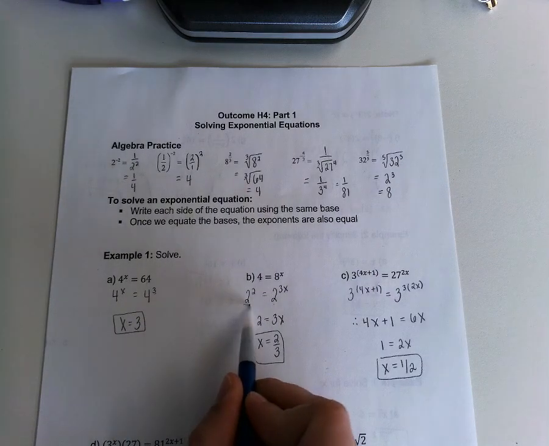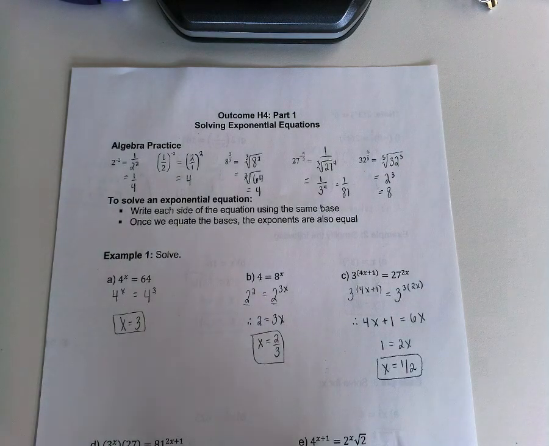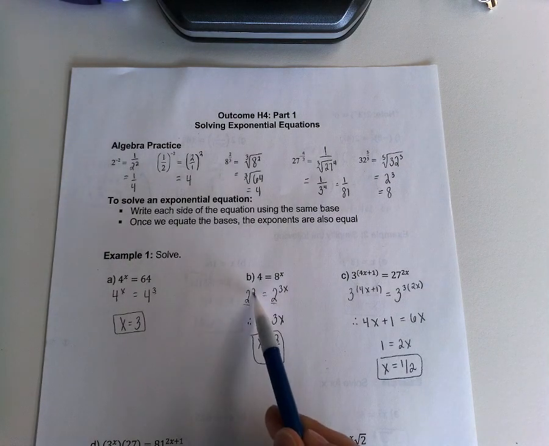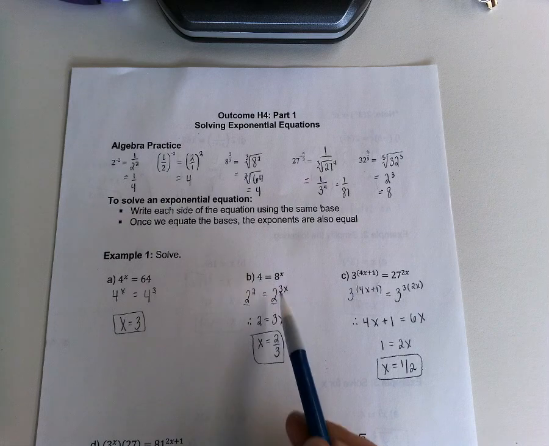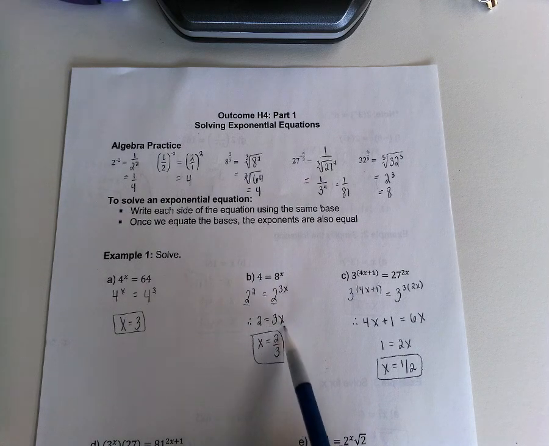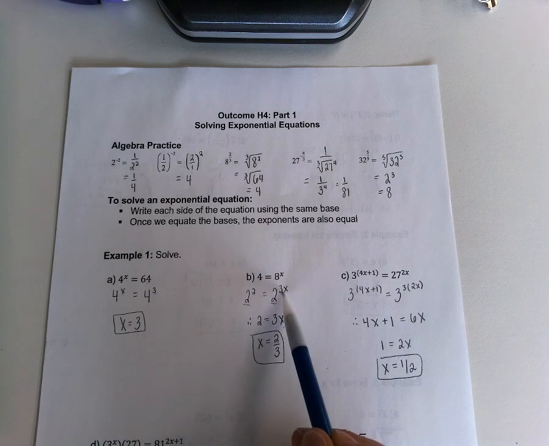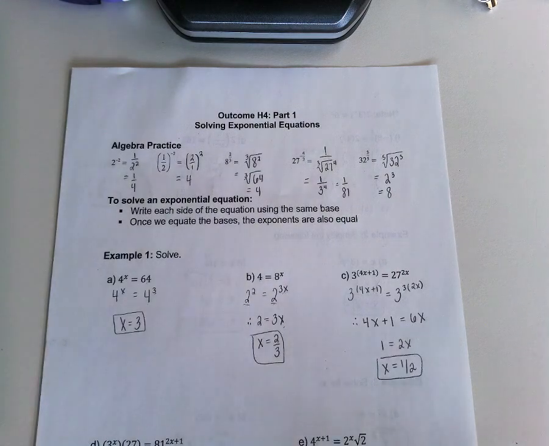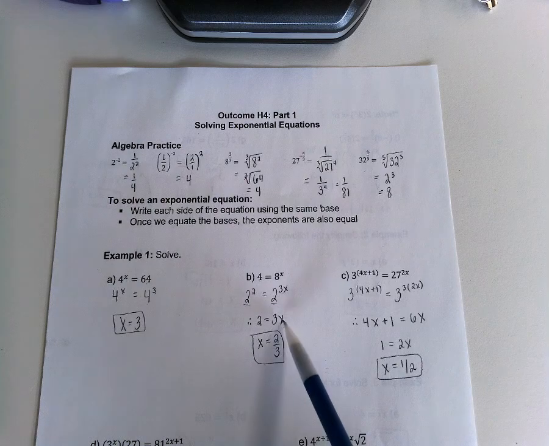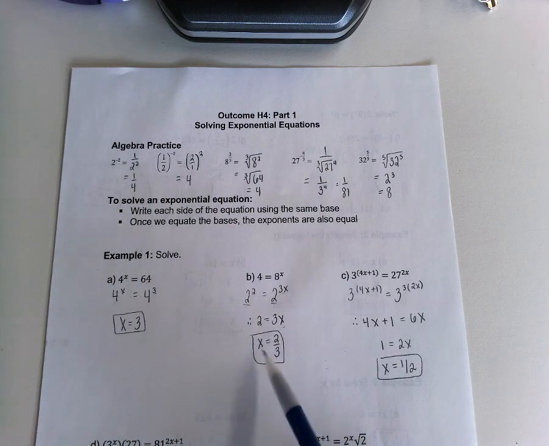Once the bases match, then you can just set this exponent equal to this exponent. So 2 equals 3x. Because if 2 to the power of 2 has to equal 2 to the power of 3x, it means those exponents must equal each other. From there, you can just solve for x. So divide by 3, and x would be 2/3.